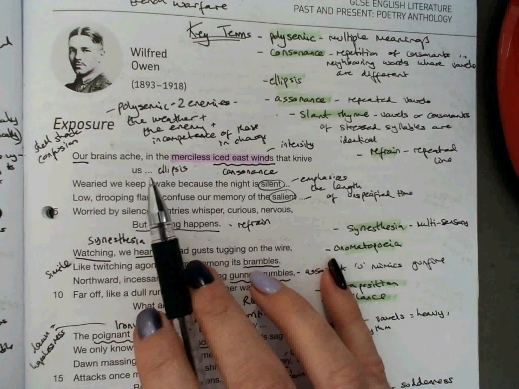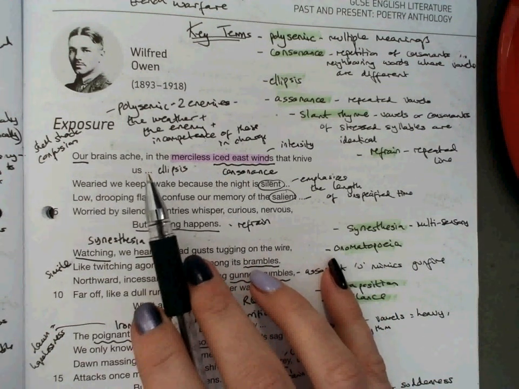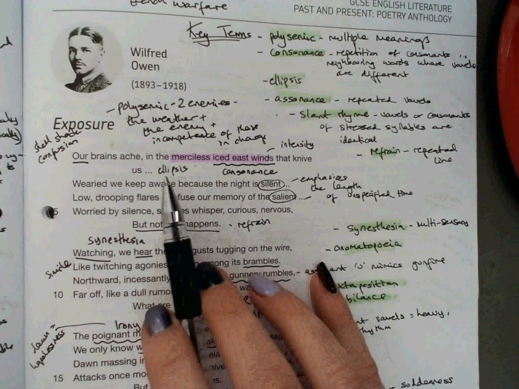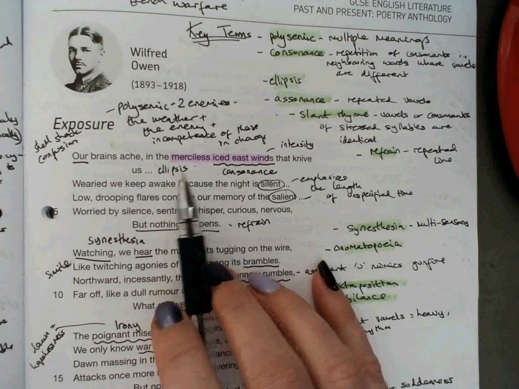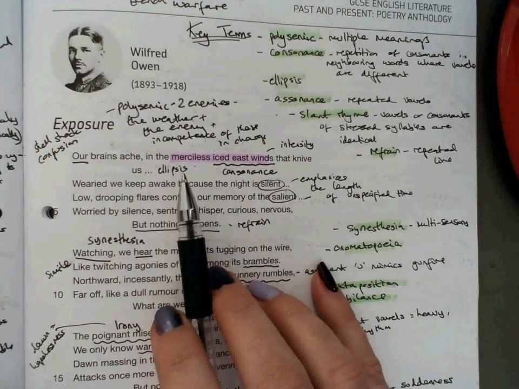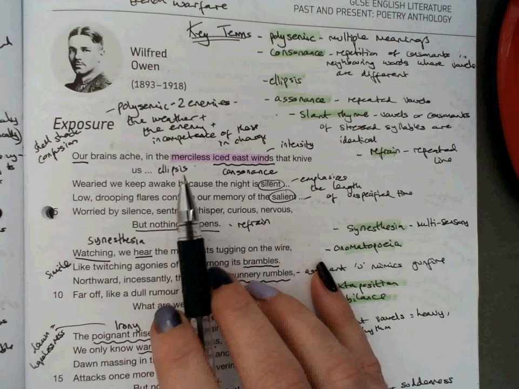So you've got this image, and then you've got this ellipsis, this pause after knives, and it's just this kind of pause, this waiting around. The soldiers have nothing to do but wait.